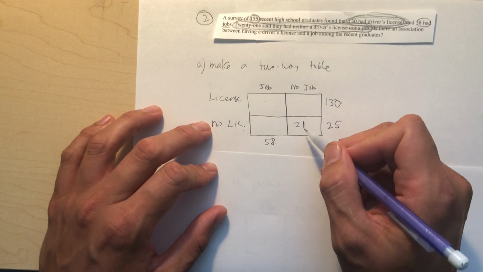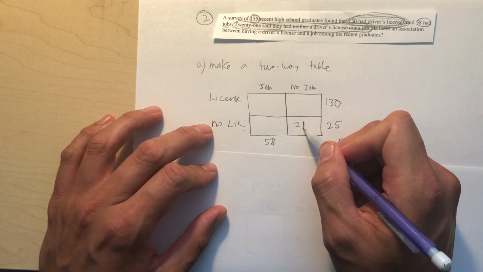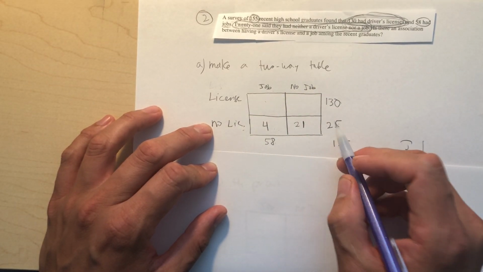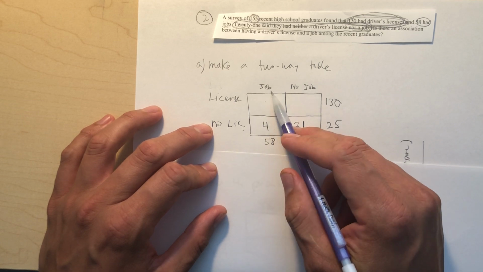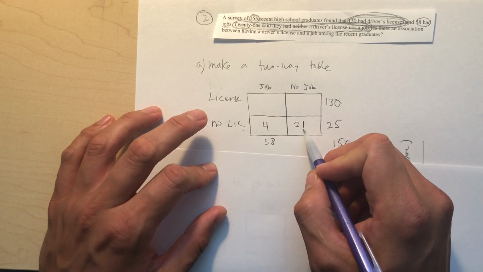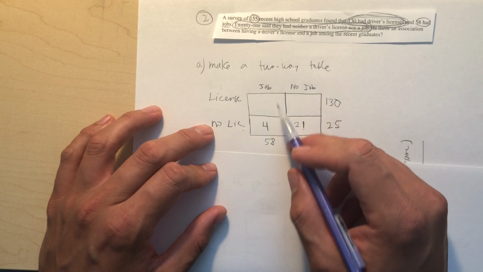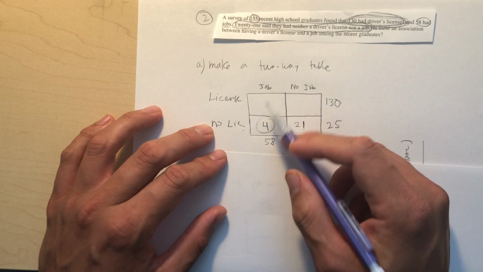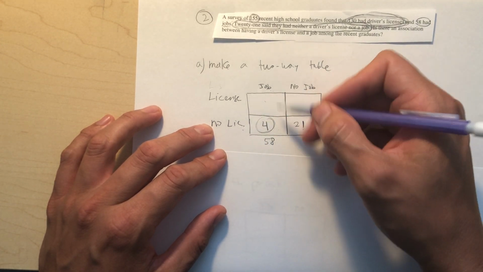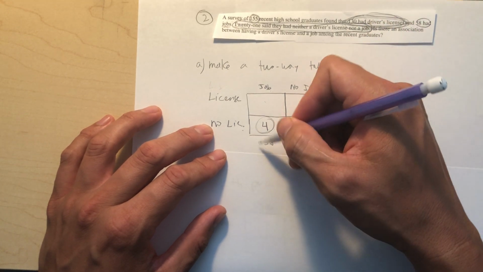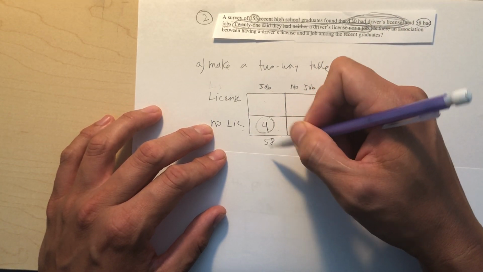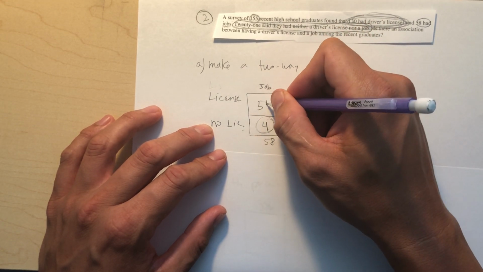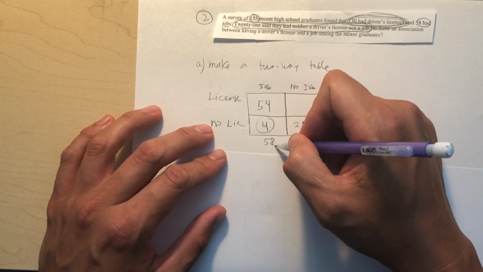All right, now let's take a look at this part right here. If 21 of them have no job, with no license, that means there should be 4 of them, because 4 plus 21 is 25. That means 4 of them has no license and do have a job. 21 of them have no license and no job. Just by looking at this table, I just fill this in right there. And then look at this one over here. I know the total amount of students that have jobs is 58 of them. So I know this one has to be 54 because 54 plus 4 is 58.